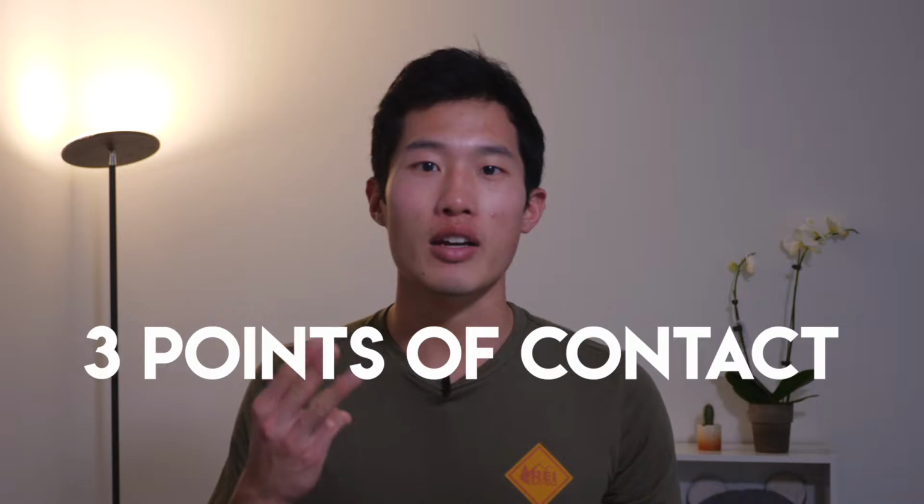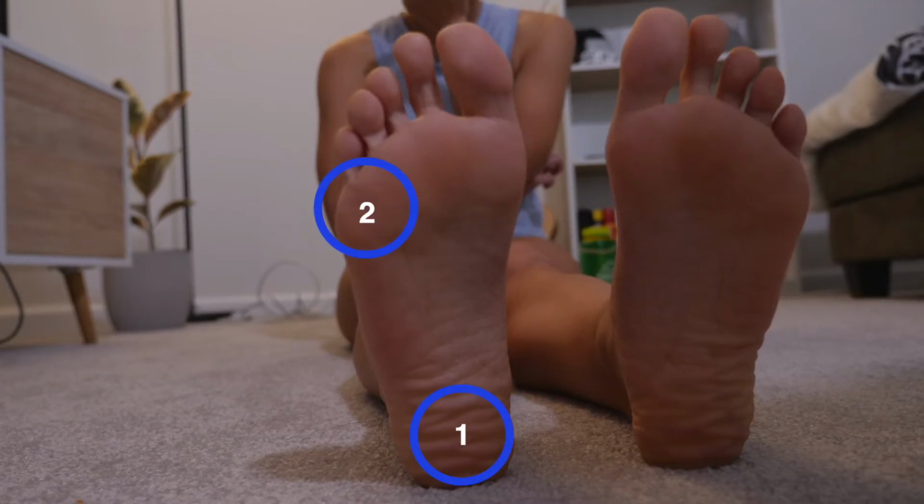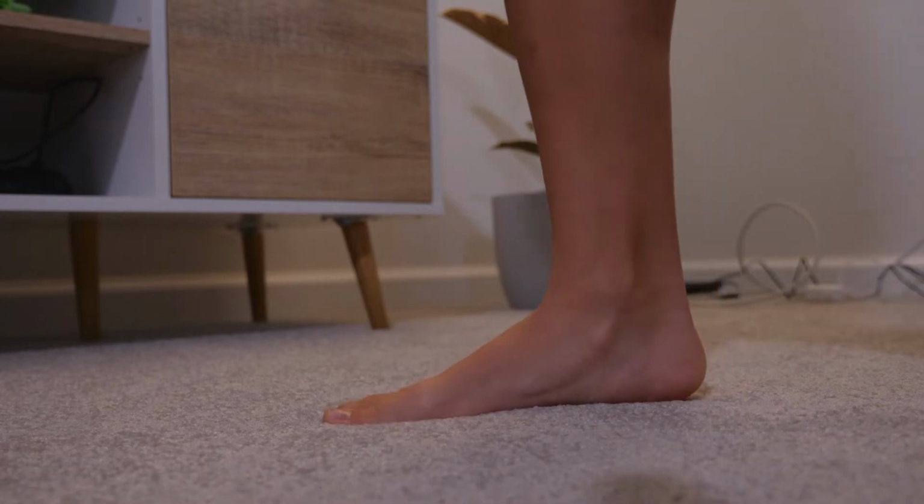When we talk about walking, I want you to think about 3 points of contact. Your heel, the ball of your pinky toe, and the ball of your big toe. With every step, I want you to land first on your heel, then roll out to the ball of your pinky toe, and finally onto the ball of your big toe.